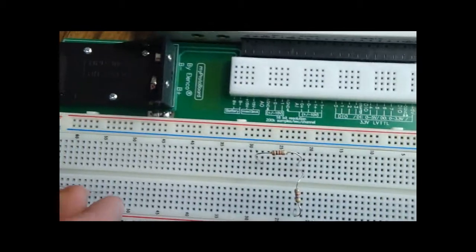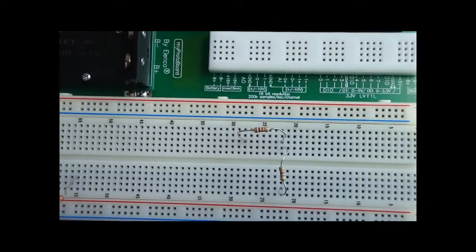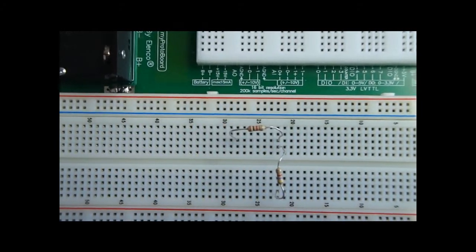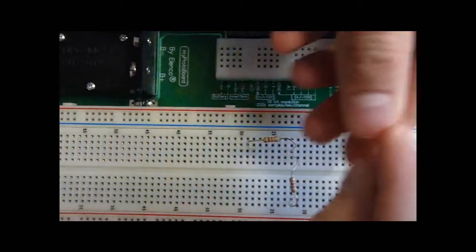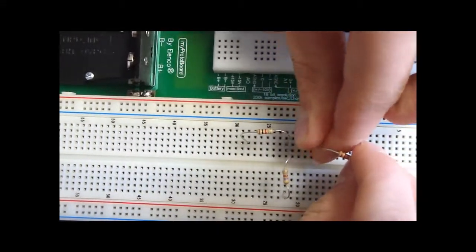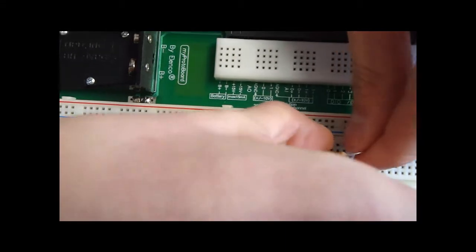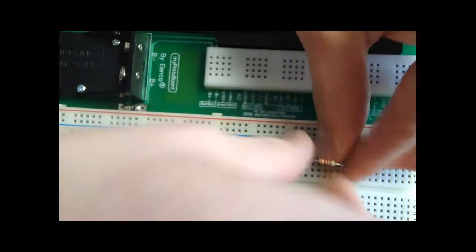Then you take your R4 and put it in series with your R3, so your 2.2 k ohms in series with your 3.3 k ohms.